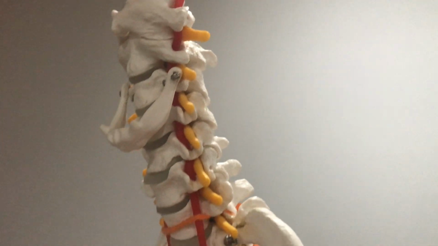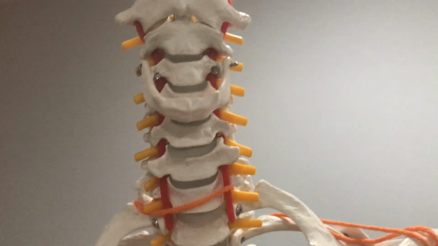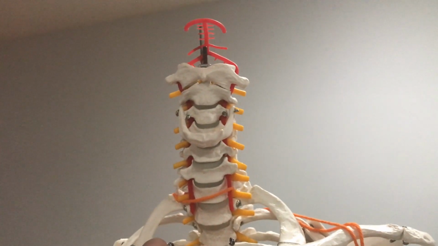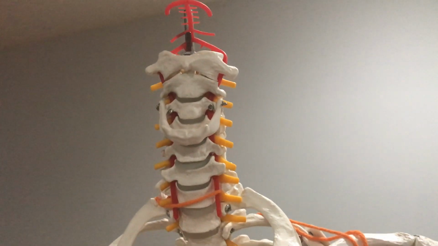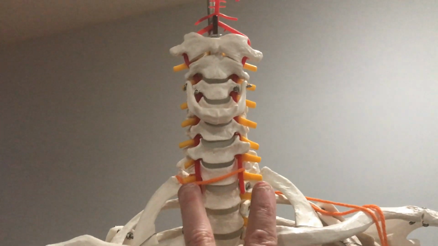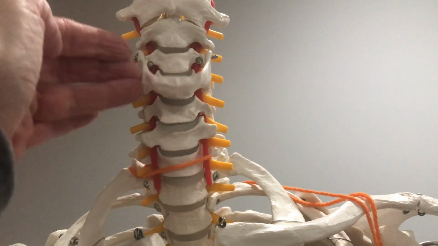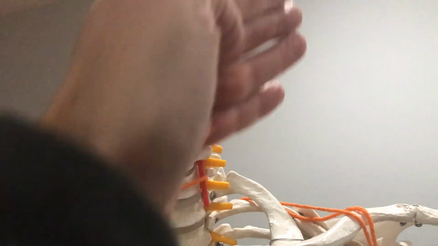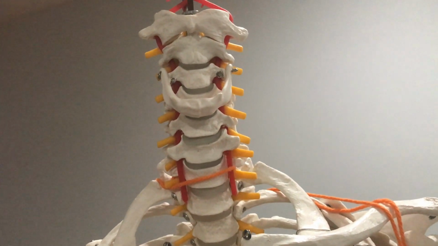If you stack the vertebrae on top of one another, they form a bony canal. You only have 4 arteries supplying blood to the brain. You've got your 2 vertebrals that are shown here that go through the cervical vertebrae on either side. And then you have your carotid arteries.